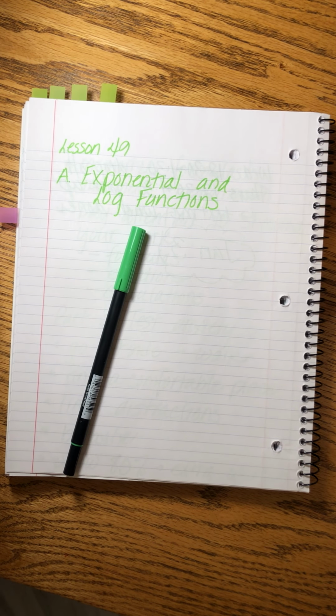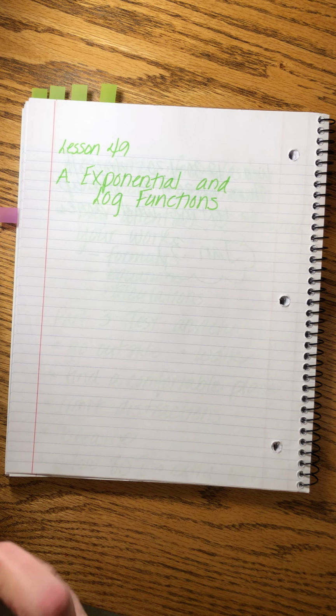Saxon Advanced Mathematics, lesson 49. It's a two-parter, but really the first part is the only part that's juicy.